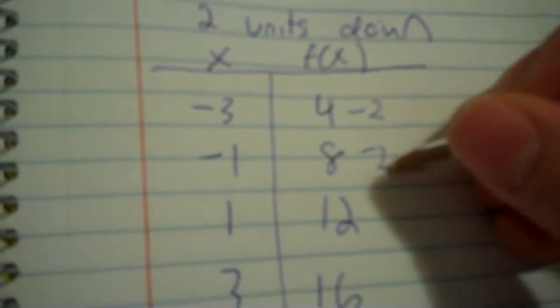They're overcomplicating it, and I don't disagree, but it does come up. 2 units down means you don't translate the x. 2 units down means you just make the translation for the f of x. So 2 units down, you just subtract 2 from all these.